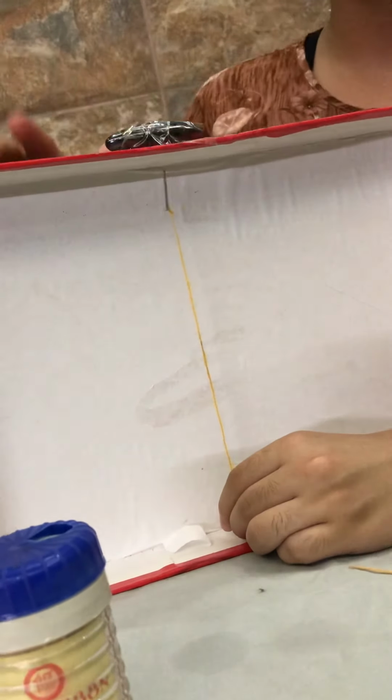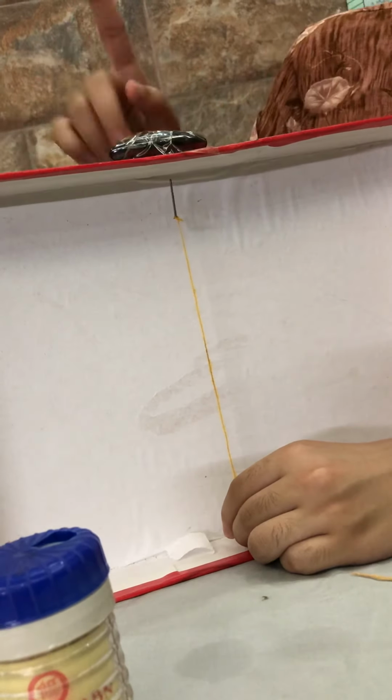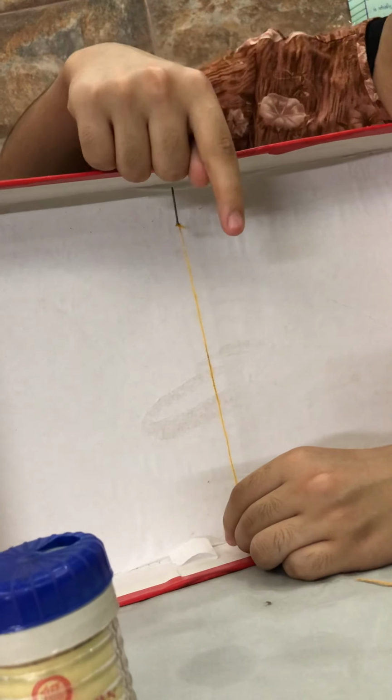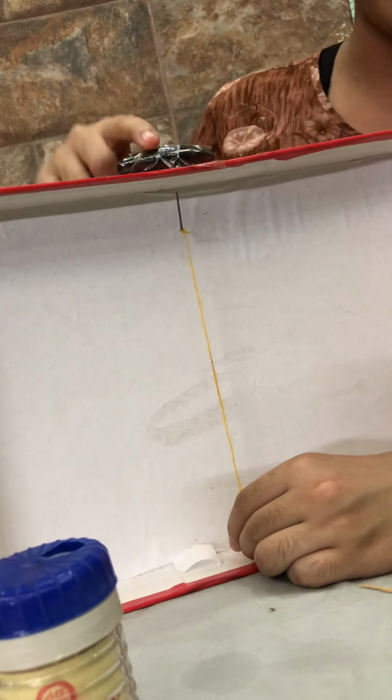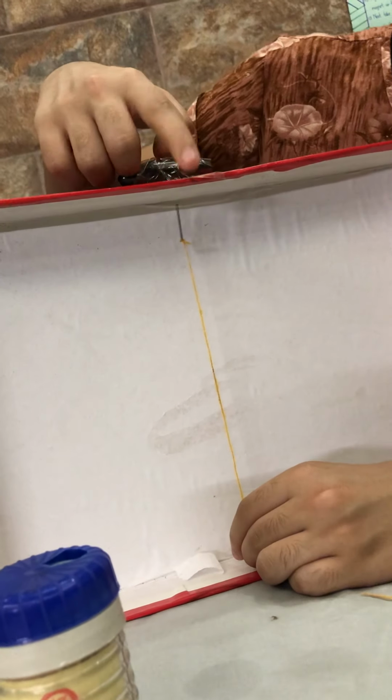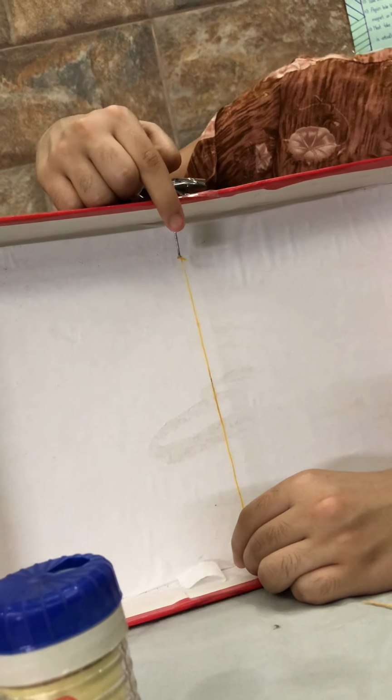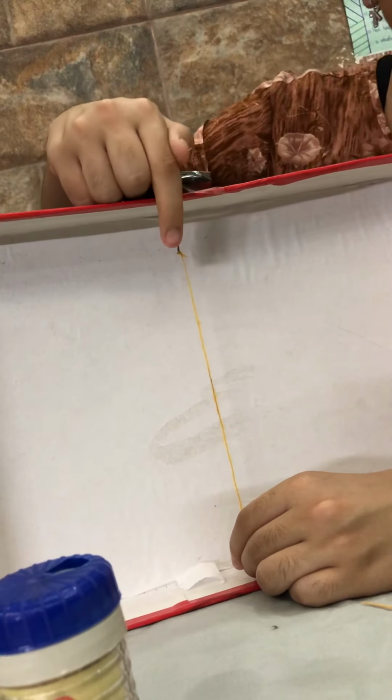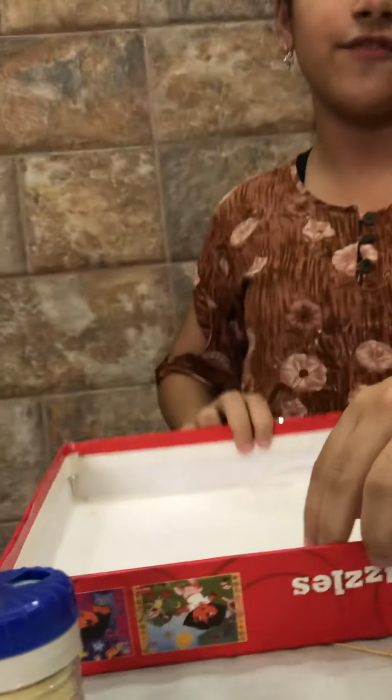But do you know why it happened? It happens because here the magnetic force and the gravitational force are the same. So that's why it becomes neutral, and in this space the nail is floating. This area is called the space, and this is how everything floats in space.